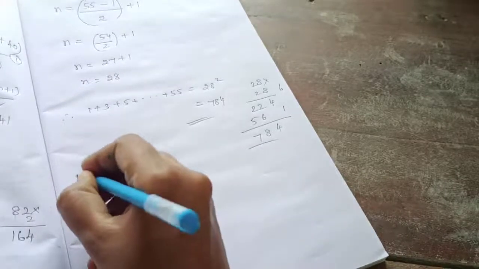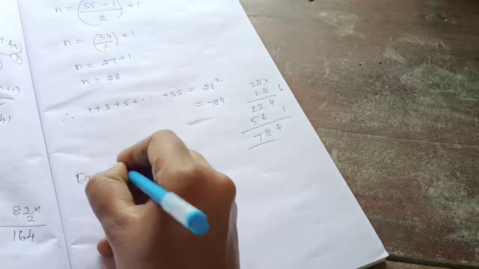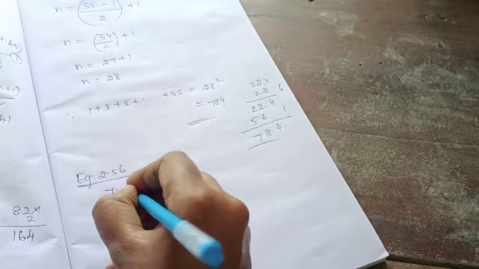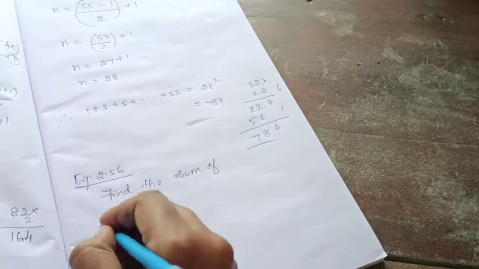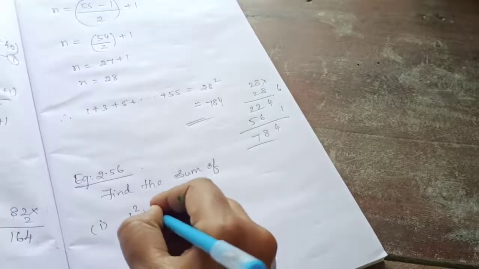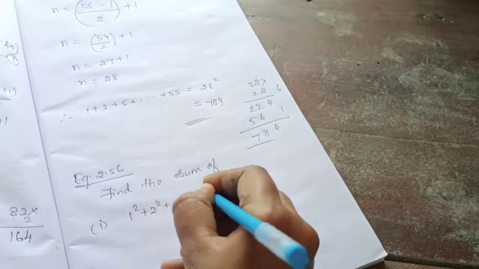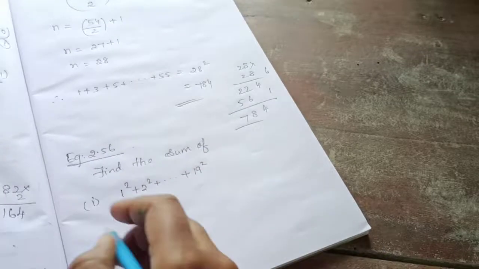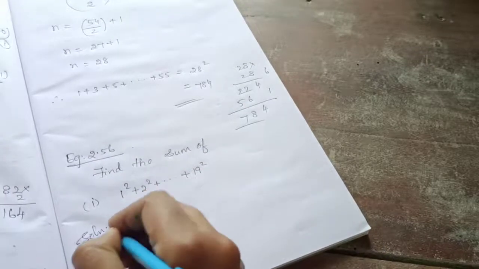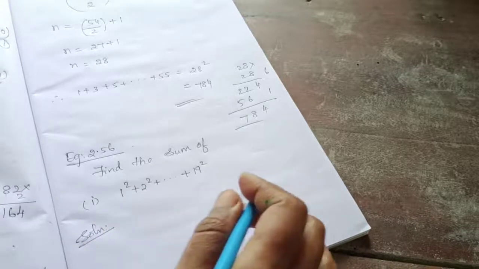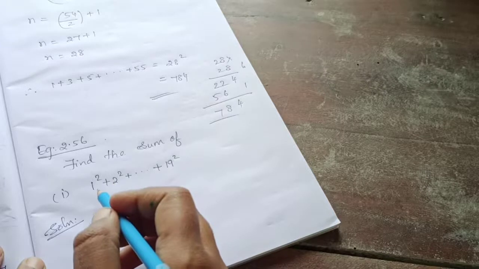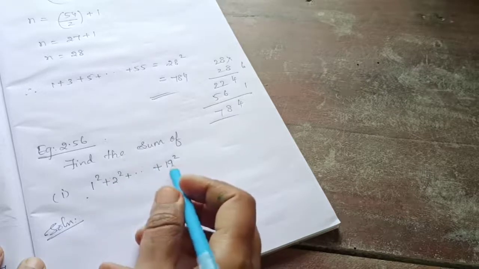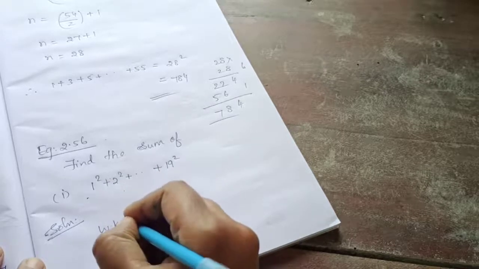Example 2.56. Find the sum of the first one: 1 square plus 2 square plus up to 19 square. So, solution. Listen. Here we use the third formula, the sum of the squares formula, 1 square plus 2 square up to n square. We know that, very simple problem.